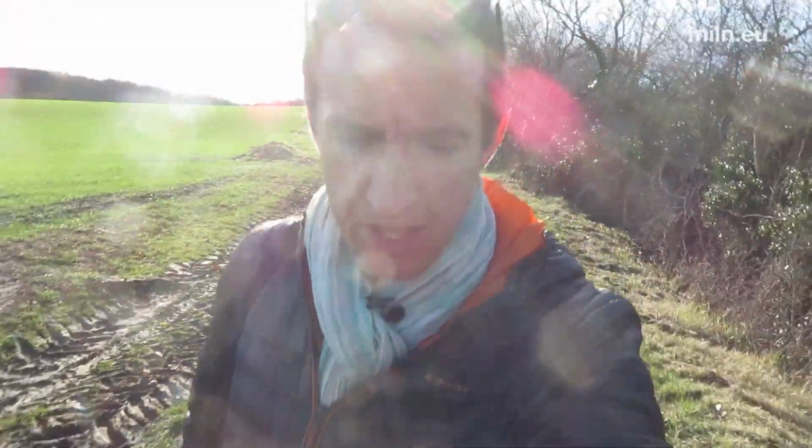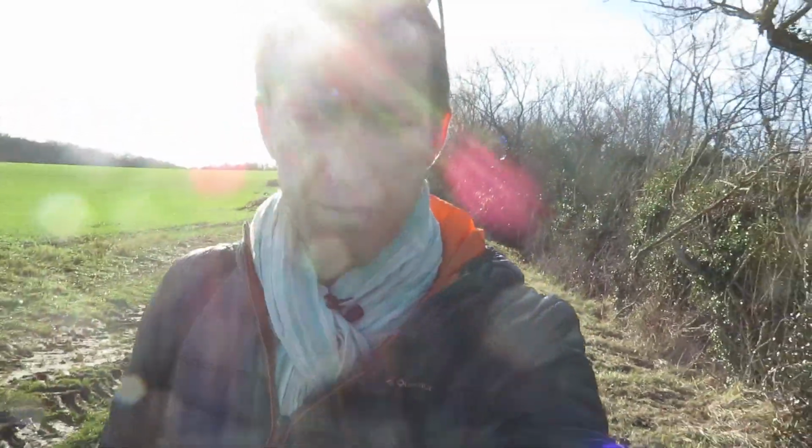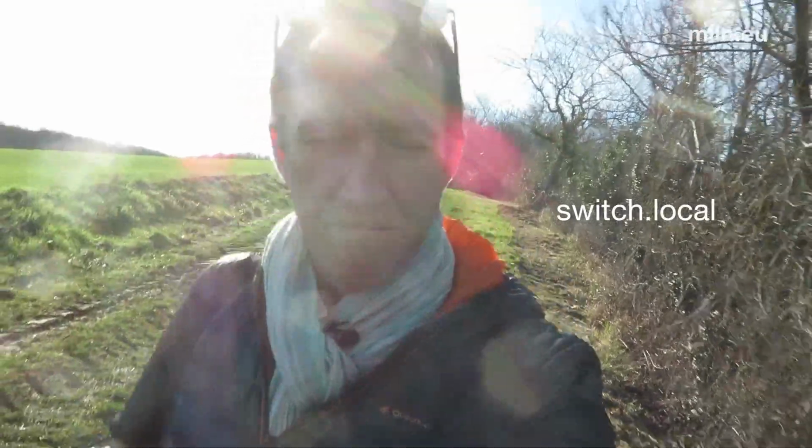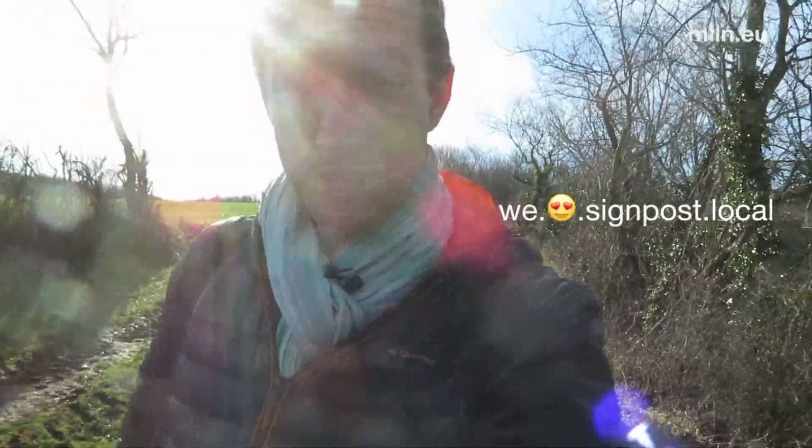Signpost takes those and lets you replace them with human names. So, for example, in my case, wifi.local is the name I've given to my Wi-Fi router. Or you can, say, associate the word switch with your switch on the network. Fairly obvious. You can have some fun with them and you can use internationalized domain names.